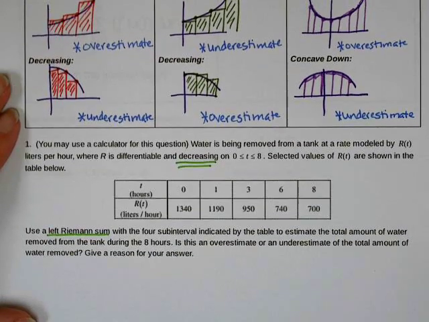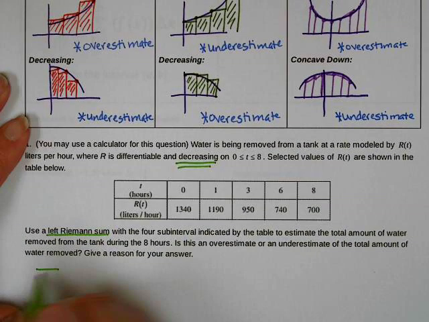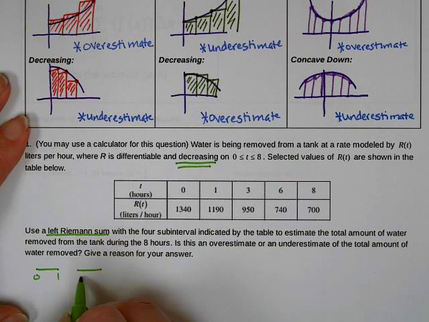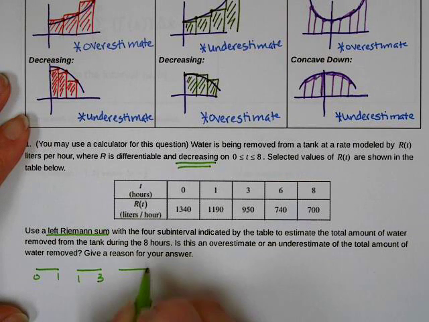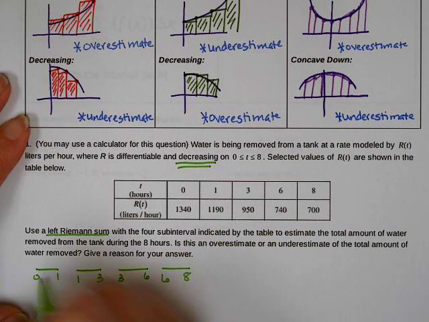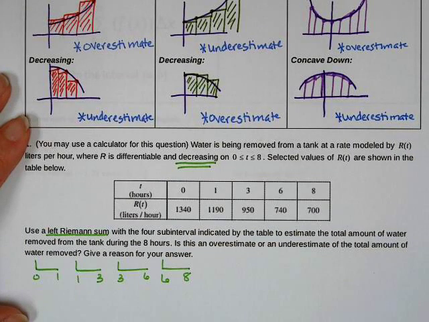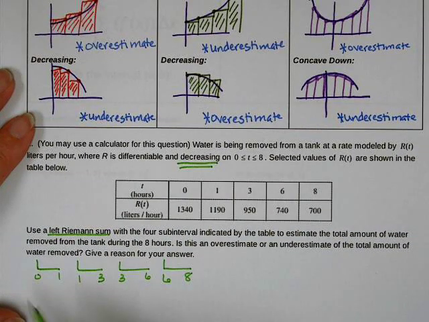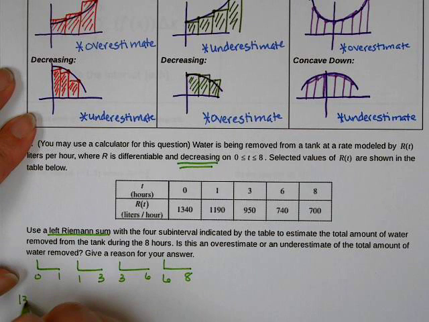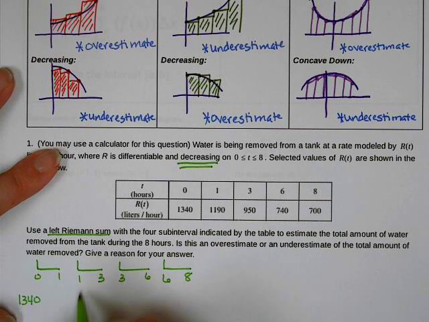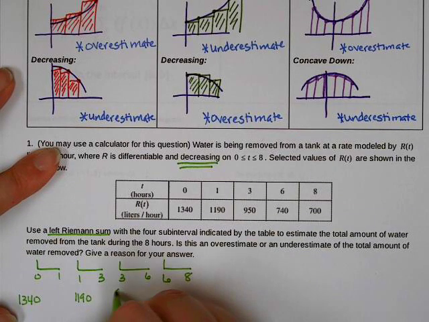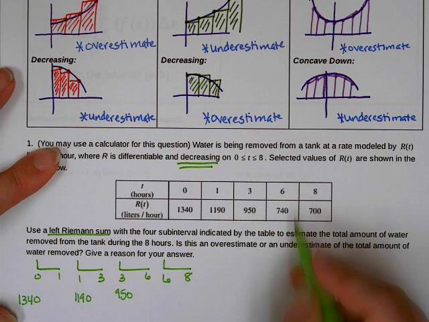So if I'm going to do a left Riemann sum, let's see, I'm doing from 0 to 1, from 1 to 3, from 3 to 6, and from 6 to 8. I'm doing a left Riemann sum, which means I need my left endpoint so that I can figure out what I'm doing here. So my left endpoint here is going to be 1340. My left endpoint here is going to be 1190. 950 and 740.